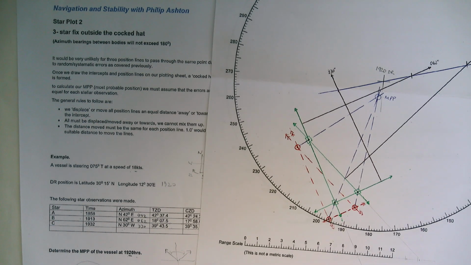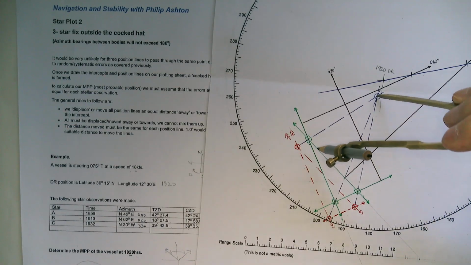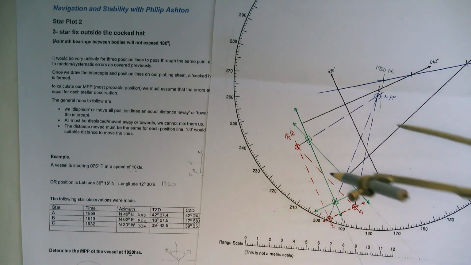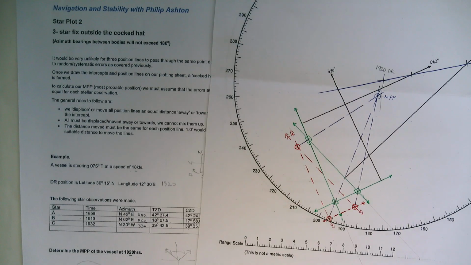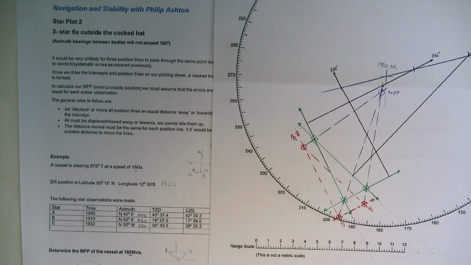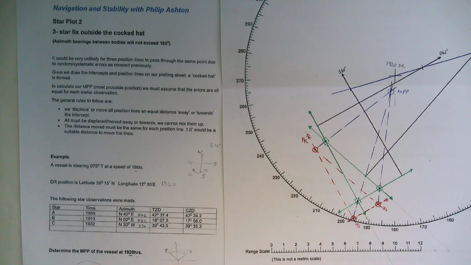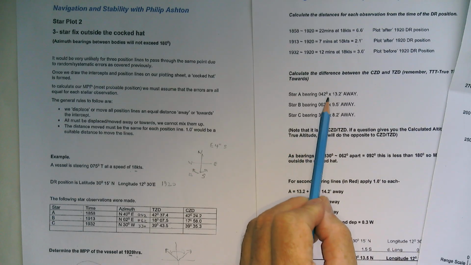And if we want a systematic error, as long as there's no random errors, from the MPP, we draw a tangent to the nearest position line, and that will be our systematic error. So that's another way of finding our position outside a cocked hat, but it's always if the bearings of the 3 don't exceed 180. In other words, the 3 that we're given, 330, 060, 042 and 062, if you go around on the compass rose, they definitely do not exceed 180.